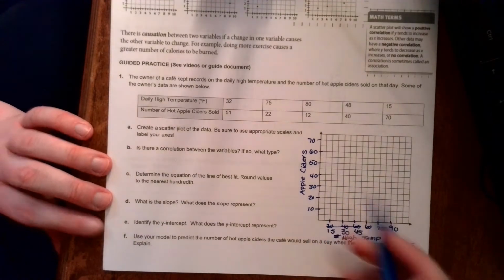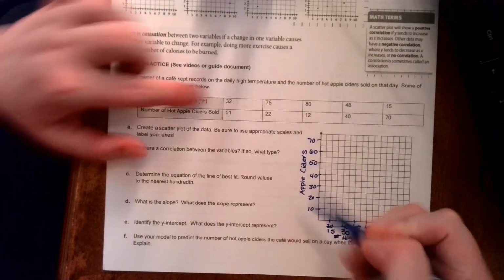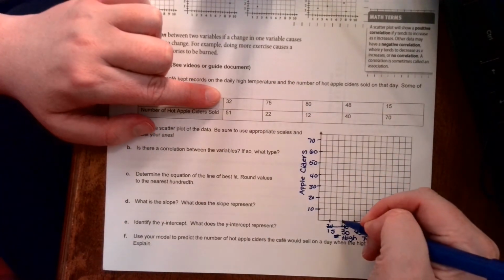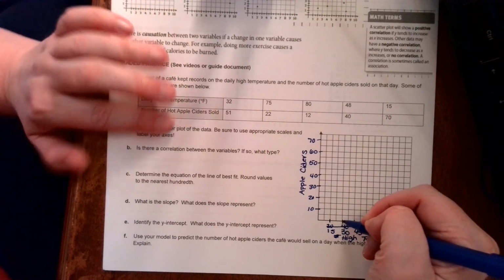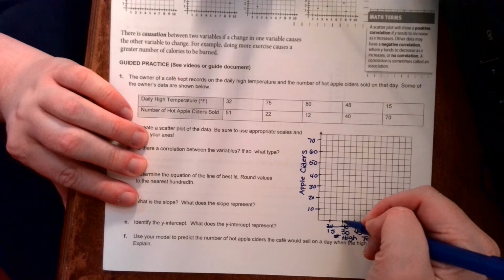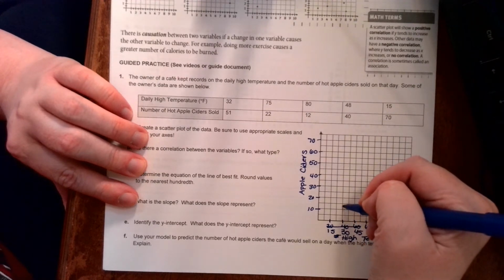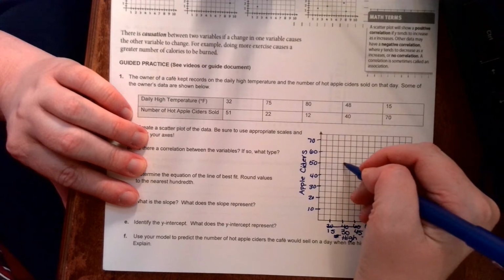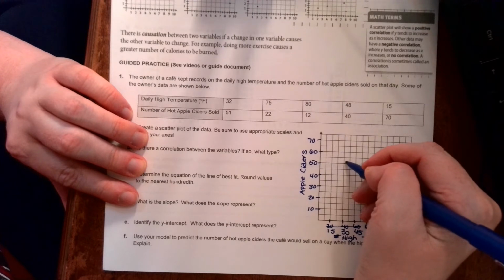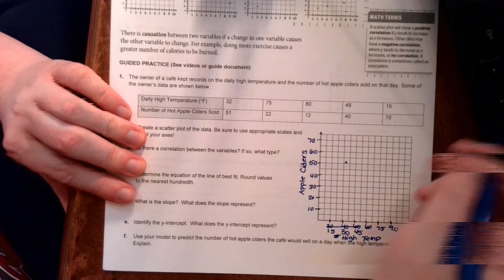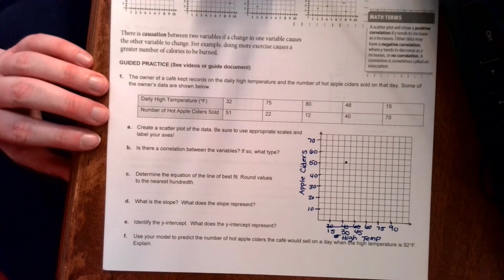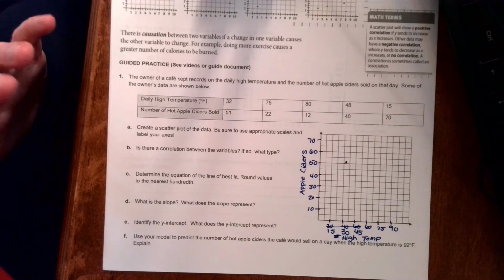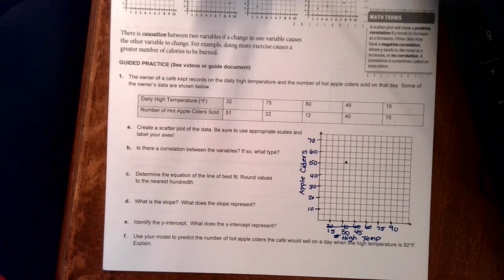Okay, so let's start plotting some data. When the weather was 32 degrees, we sold 51. So that's going to be a little over the 30, a little over the 50, about there. These are not going to be perfect on the crosshairs. There's not really a way to do that and label your graphs nicely, and that's okay. It doesn't have to necessarily be on the crosshair.